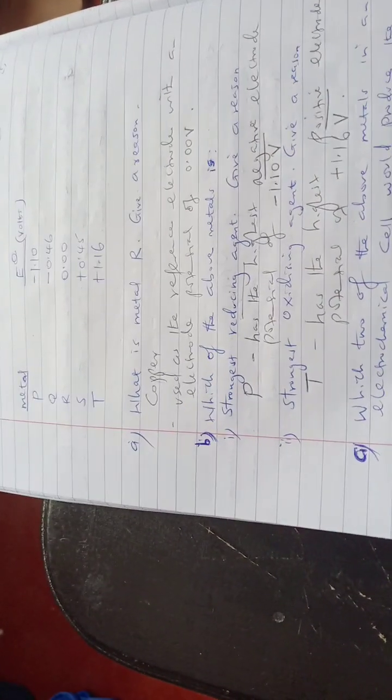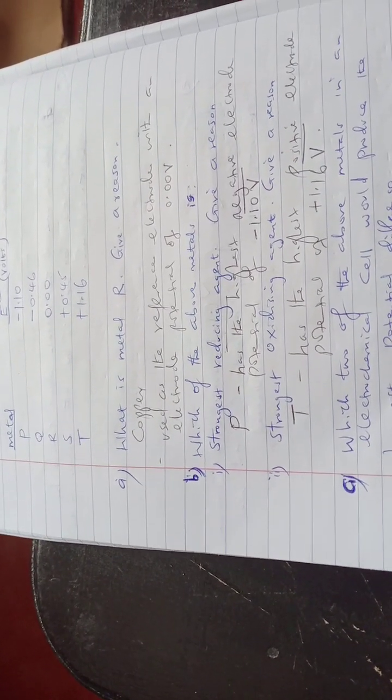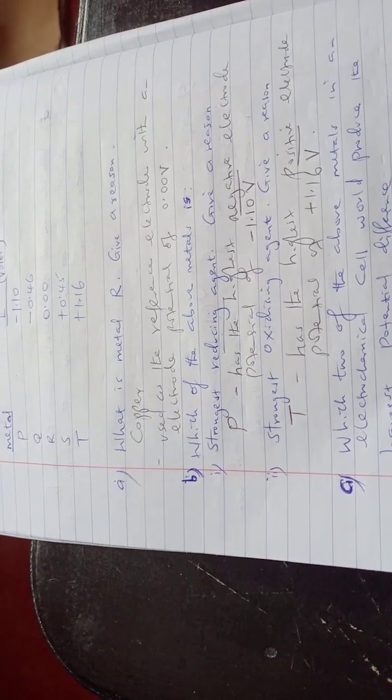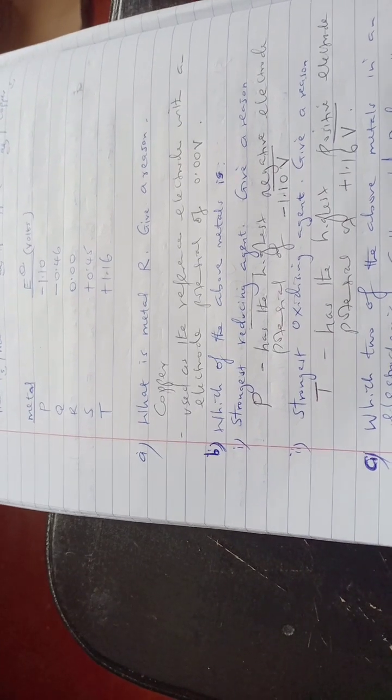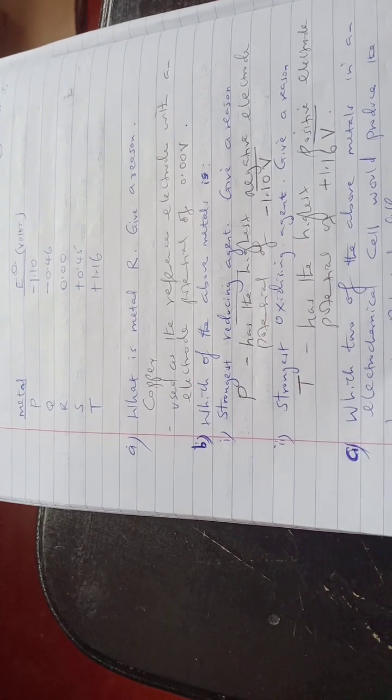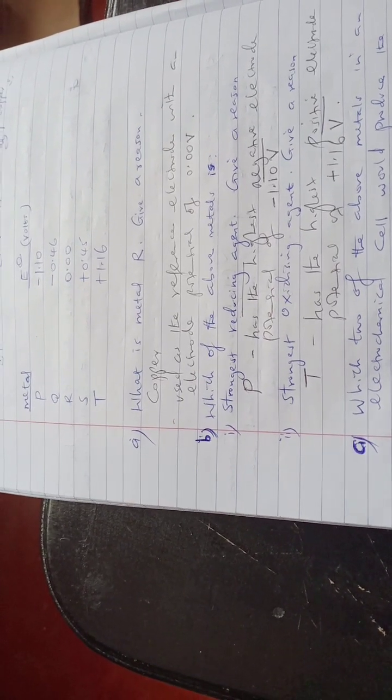The element that undergoes reduction, which is the oxidizing agent, and therefore it will be the potential of T, which is positive 1.16, minus, into brackets, negative 1.10, the potential of P. The total EMF should be positive to show that the reaction takes place.